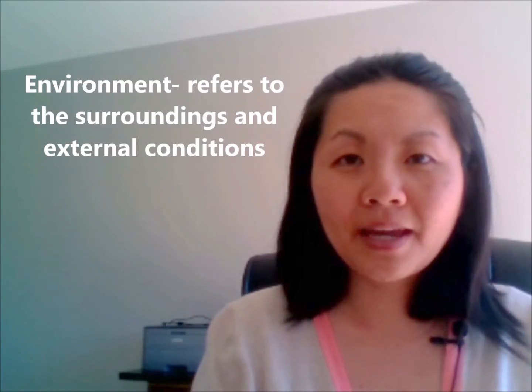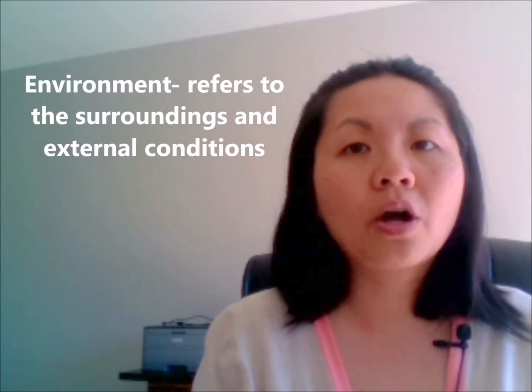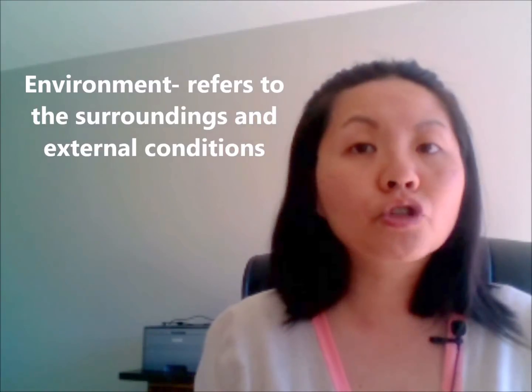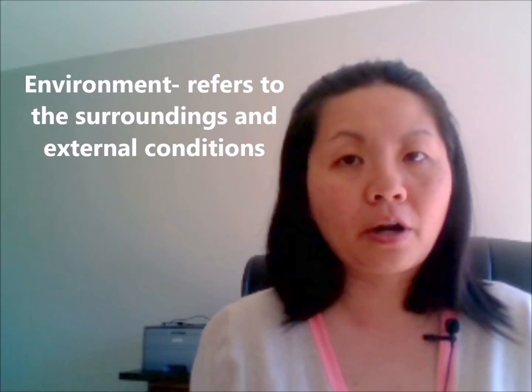The first word is environment. Environment refers to our surroundings, the external conditions for people, for animals, for plants, and our environment will influence how we develop, how we behave, and how we grow. Let's take a look at some examples of how to use this word.